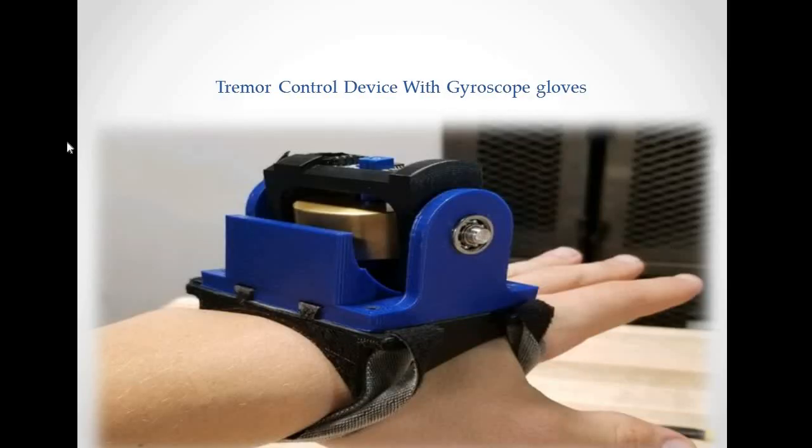Tremor control device with gyroscope gloves. As you see in this picture, when the hand experiences a tremor, the stability of the gyroscope helps to resist tremor movement by keeping the gyroscope spinning in the same plane.